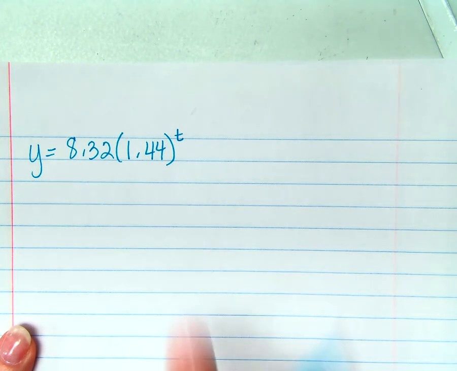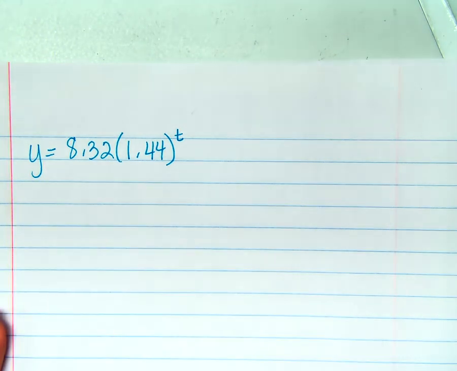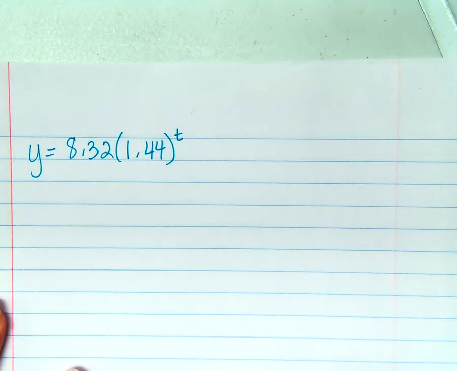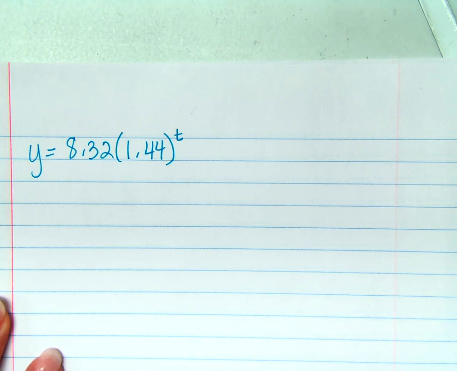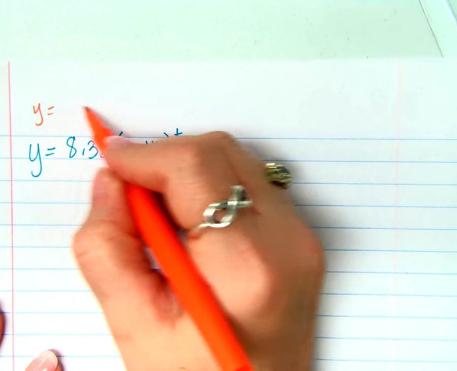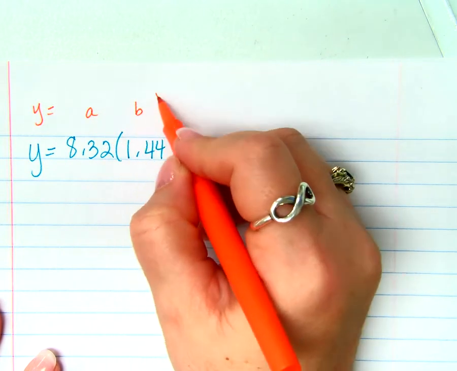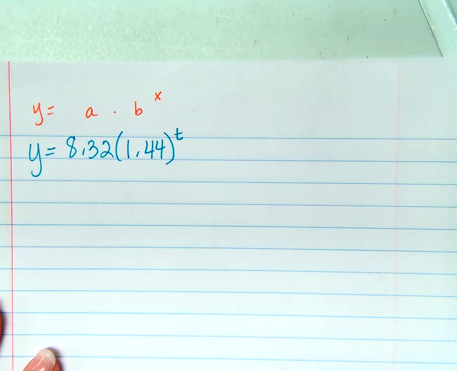Okay? So I need to take this regular plain old exponential function and I need to change it into a recursive model. Okay, a recursive rule. Does that make sense? So what I'm going to do is remind myself what everything actually is in this formula. Right? Normally this is y equals a times b to the x. Right? Remember that?